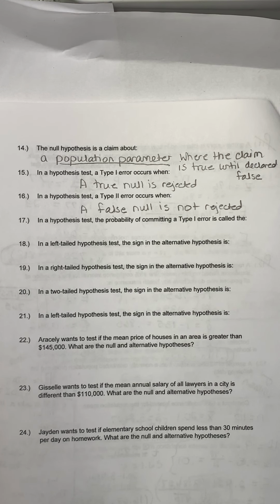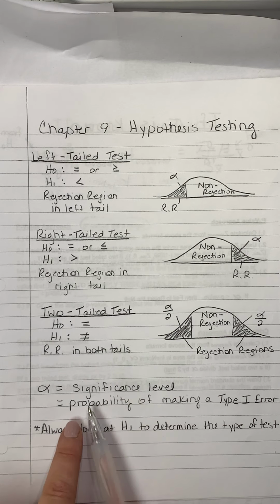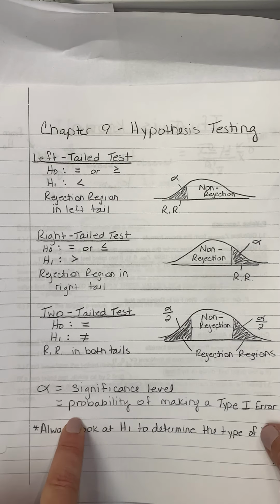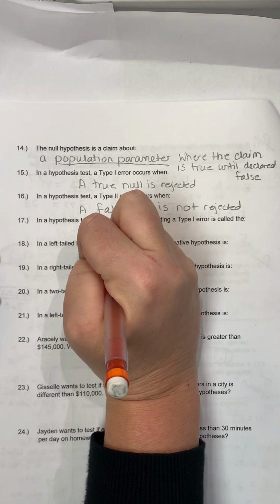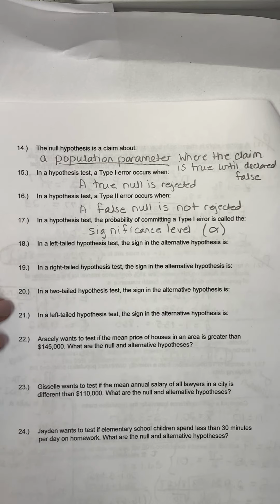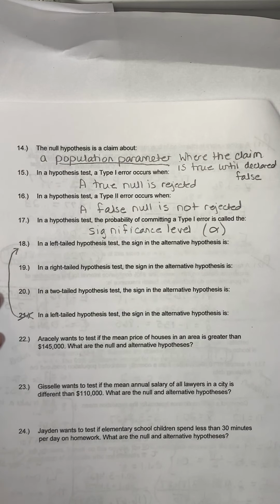All right, number 17. In a hypothesis test, the probability of committing a type 1 error is called what? Well, that's actually right on your little cheat sheet. The probability of making a type 1 error is the significance level. It's the same as alpha. Okay, so this is the significance level, or alpha. All right, so 18, 19, 20, 21 is a repeat. I'm sorry, it's exactly the same as number 18, so you don't have to do that one.